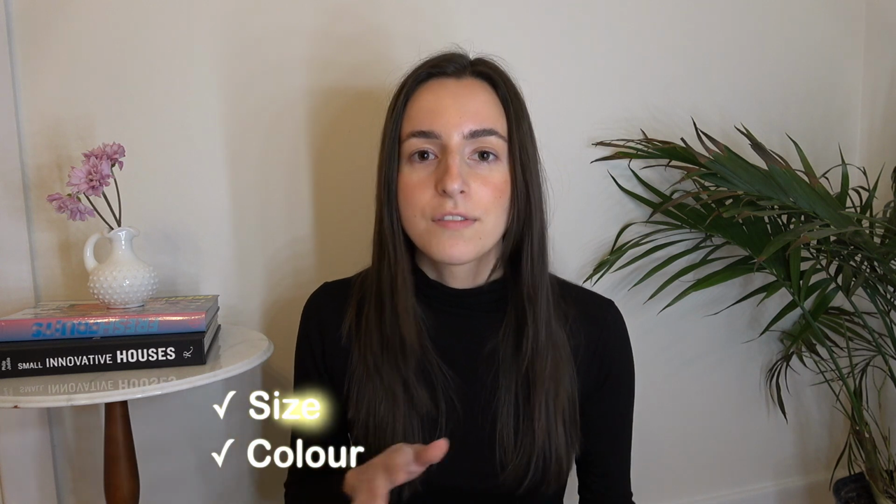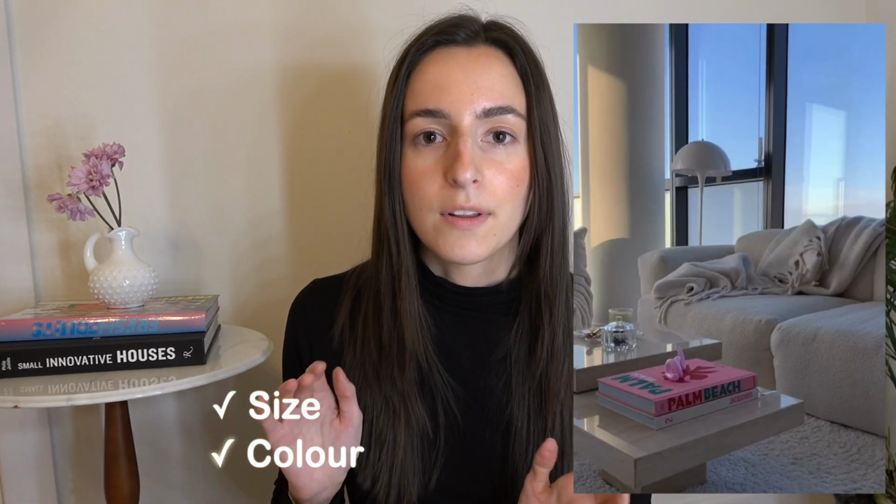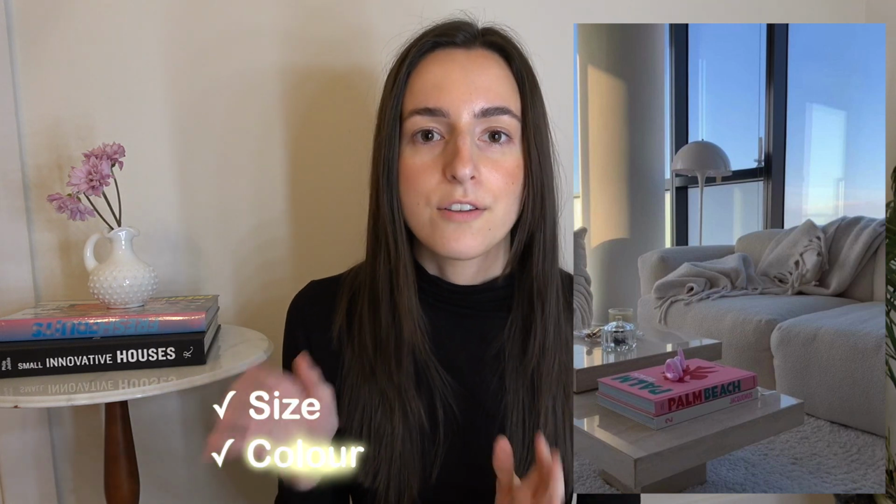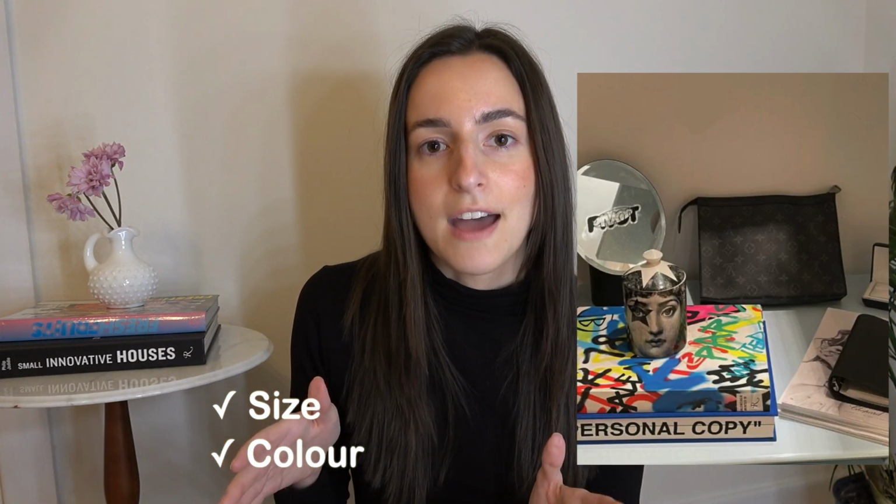You can also create a focal point through color. If most of the decor items on your table are neutral and you have one item that really is a pop of color, that's going to be your focal point. People are going to look and focus at that book. This tip just helps when people walk into the room and see your coffee table, they're going to have something to look at and not be almost overwhelmed by all the objects on your table.